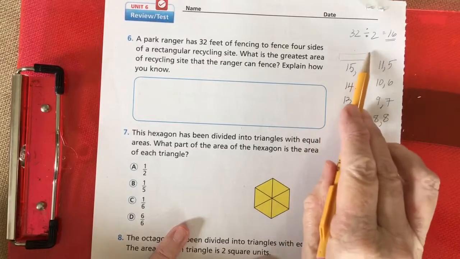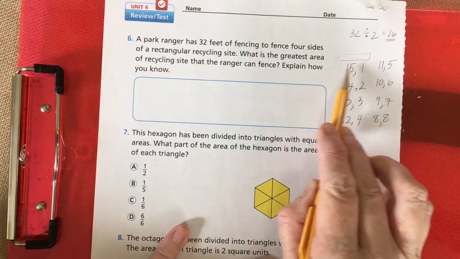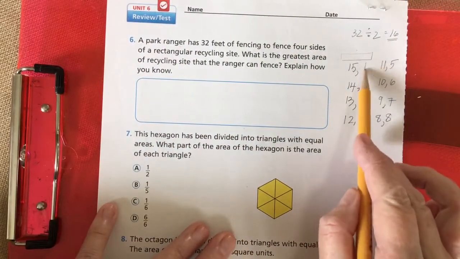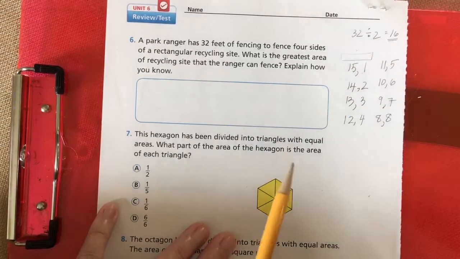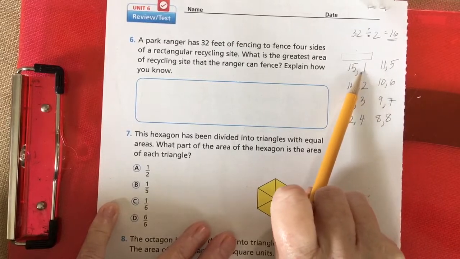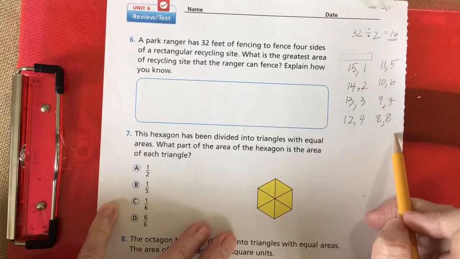So remember, the long skinny one, where the length and the width are farthest apart, that's a little confusing, sorry about that. This is going to be the one with the least amount of area. So the one with the greatest amount of area is going to be your 8 by 8.